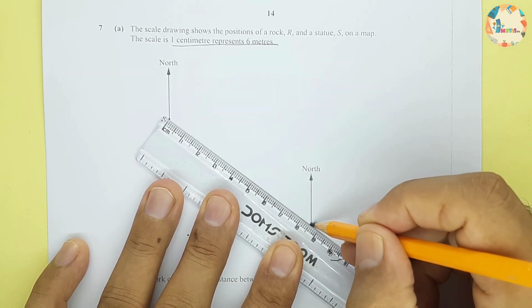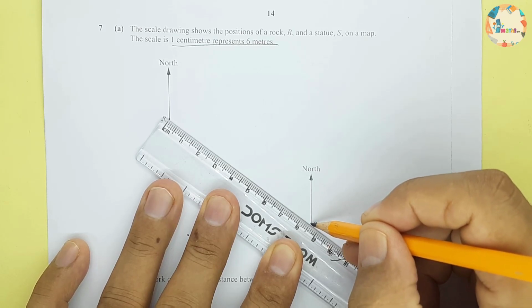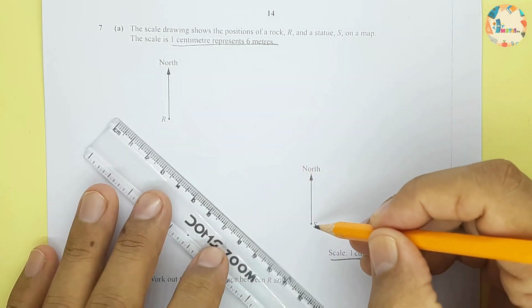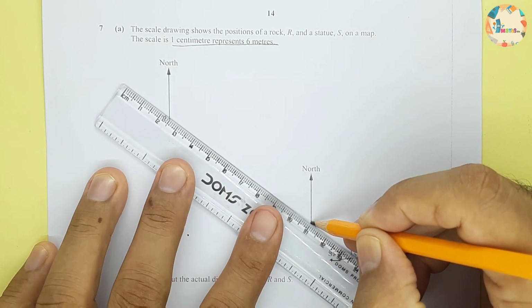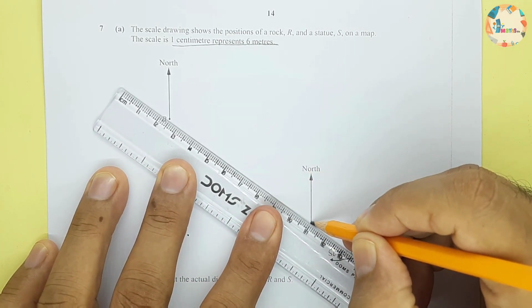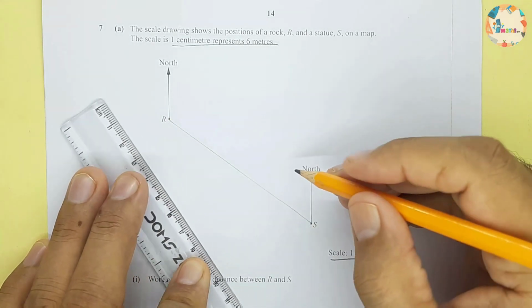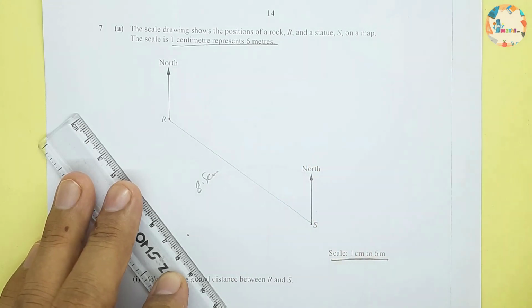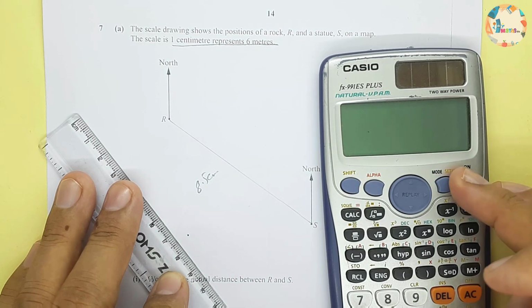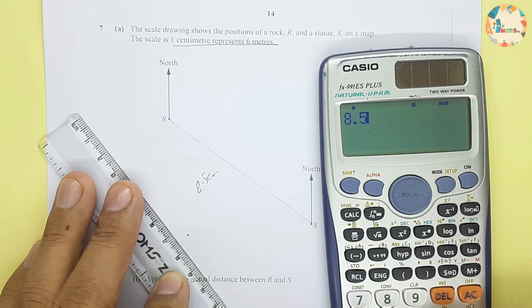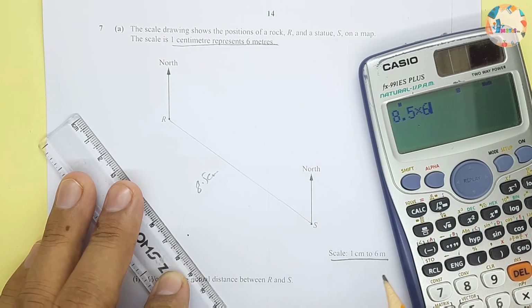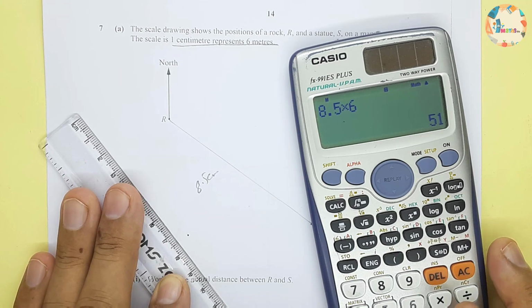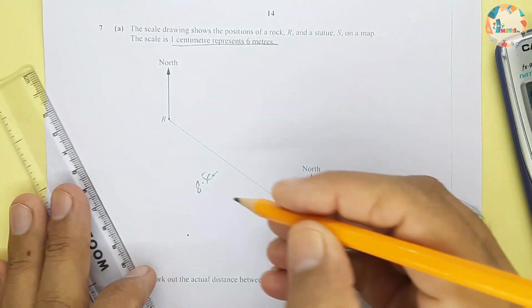So if you check, this is 8.6, so 8.6 centimeter. We can even join this one if you want. We can join this like this. So measurement, this will be 8.5 centimeter, and if we multiply 8.5 by 6, because scale is 6, so this will be giving us 51 kilometers.